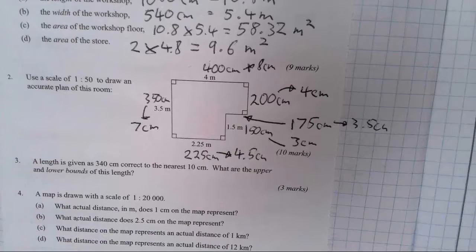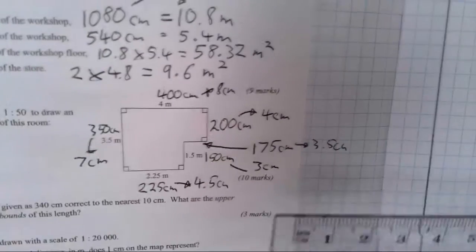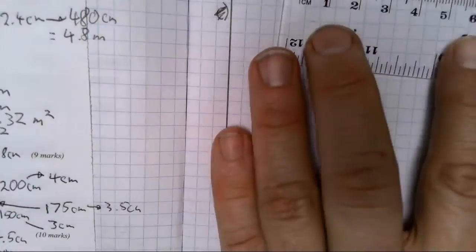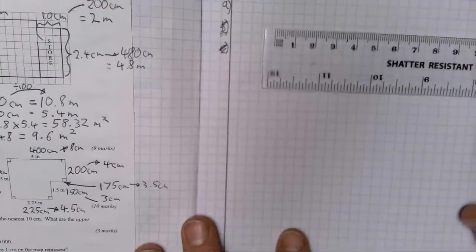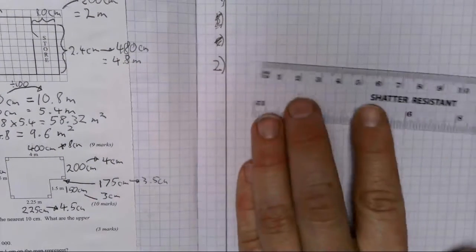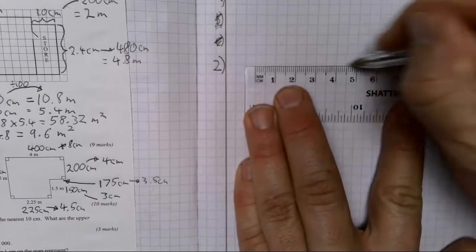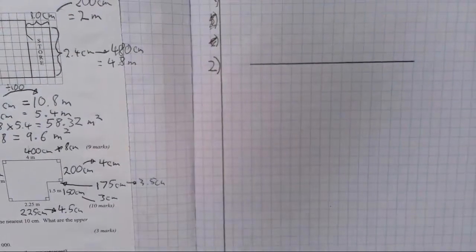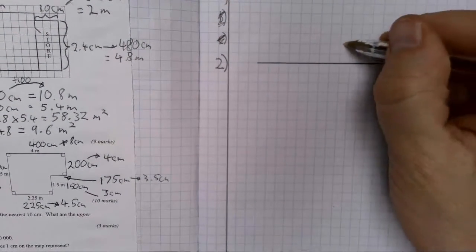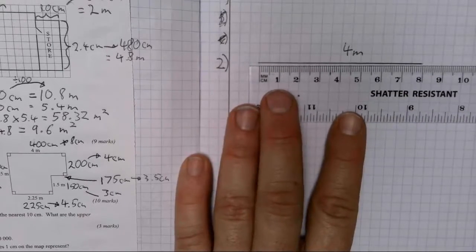So I've now worked out all of the side lengths that I need for this drawing, and so now I can do the drawing itself. So the top one was 8 centimeters, so I go to space in my book, and I want 8 centimeters there, so this is question 2, and the top there is going to be 8 centimeters long. Okay, I've drawn 8 centimeters exactly.